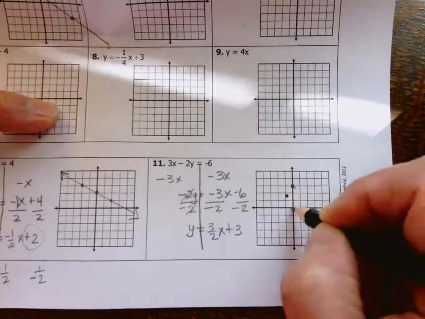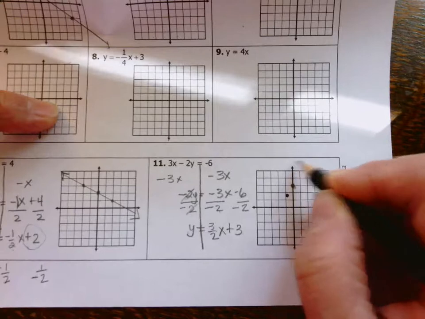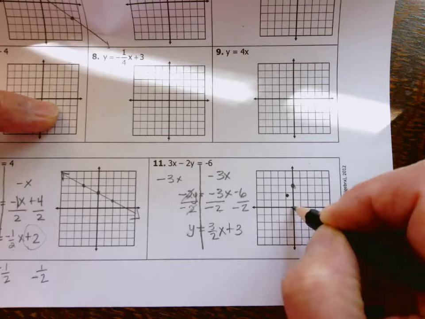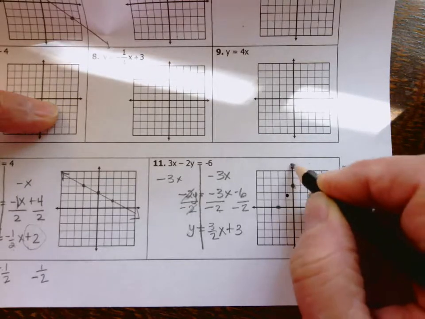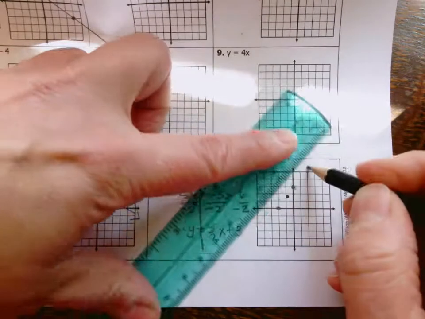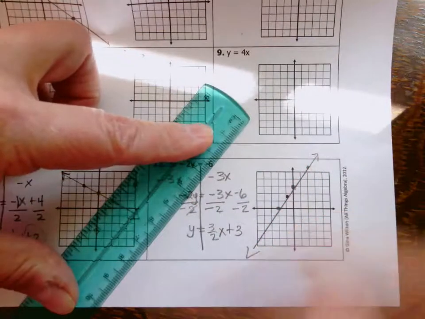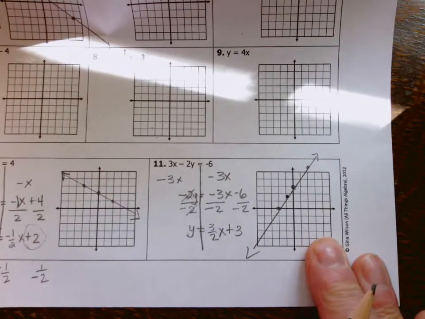So we put a dot at 0, 3, and then we're going to go up 3 and over 2. Or we could go down 3 and left 2. Up 3 and over 2, or down 3 and left 2. And we'll connect our dots. And there's our line. So pause the video. There are some problems on the next page that I'd like you to work and practice. Ask good questions, and then check your answers.